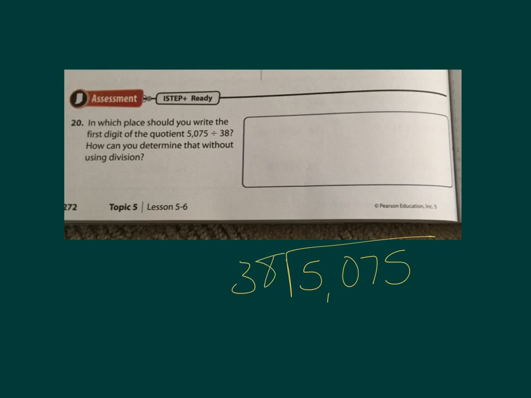Okay. Without really even doing the division, you know that 38 is not going into 5, but it can go into 50. So you know that it's going to go into the hundreds place.